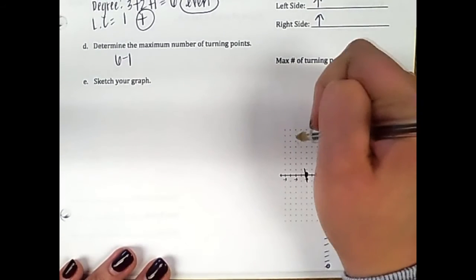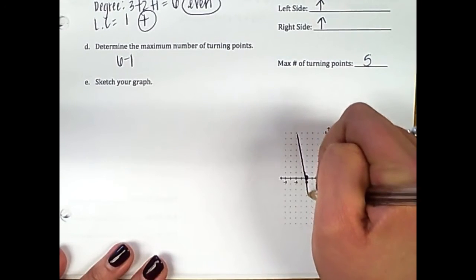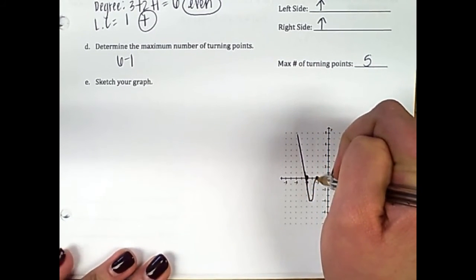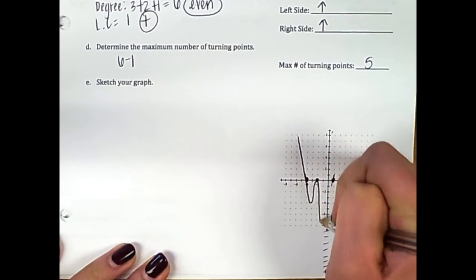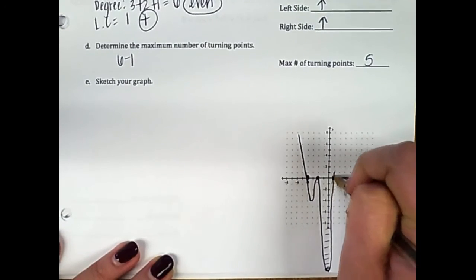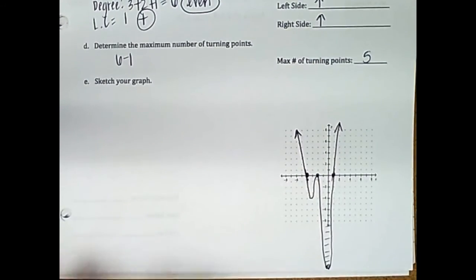So I would usually just gauge it from there. It touches negative 2, bounces back, goes through my y-intercept, comes back up, and crosses through the x-axis. And then you have your graph.